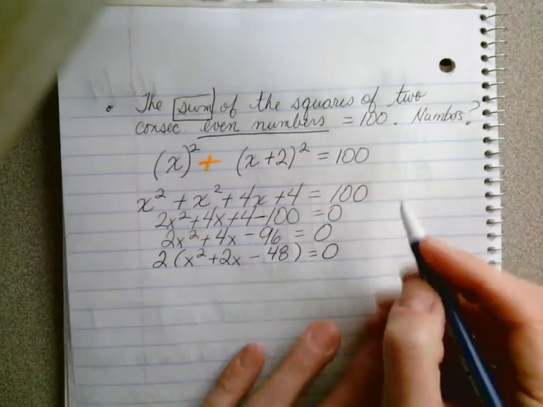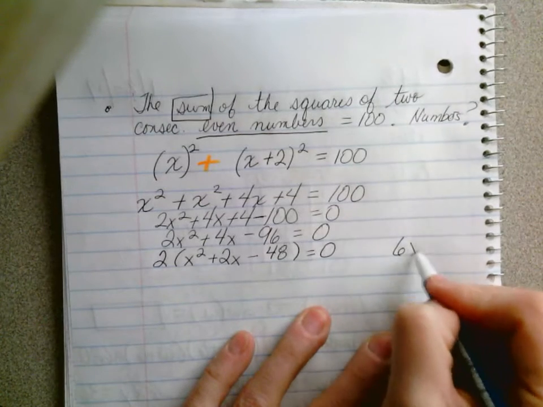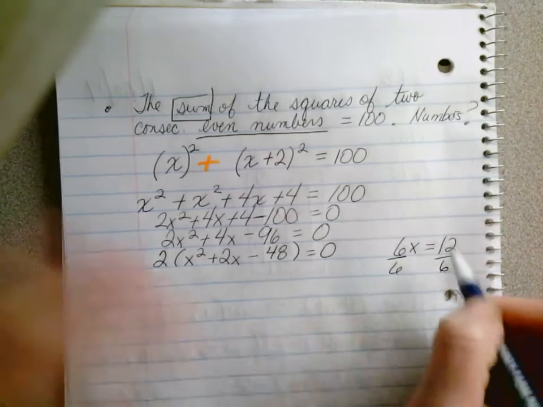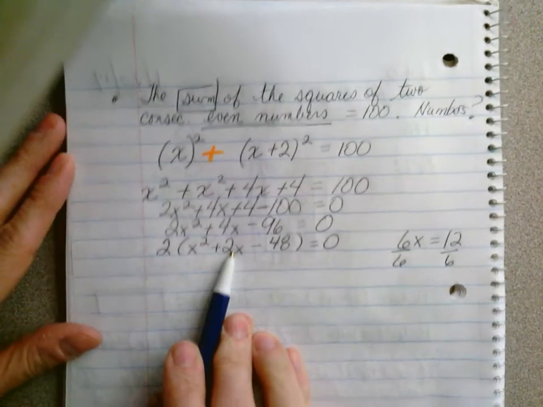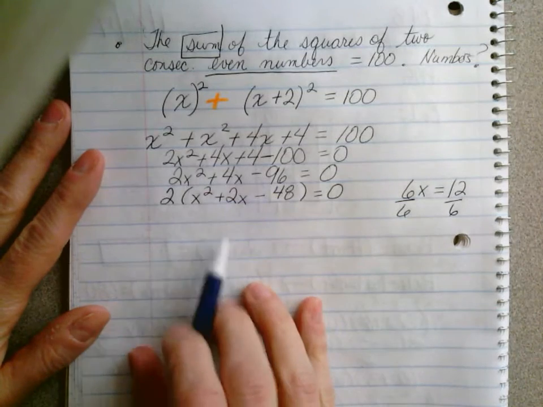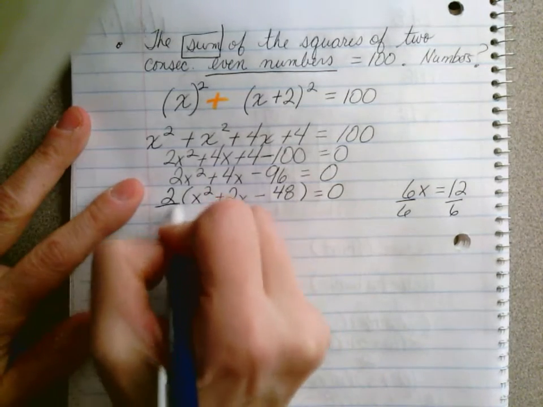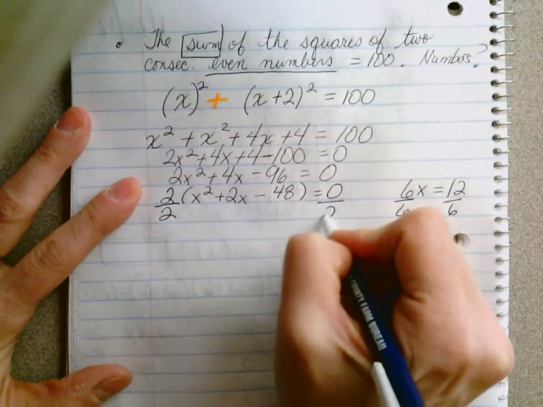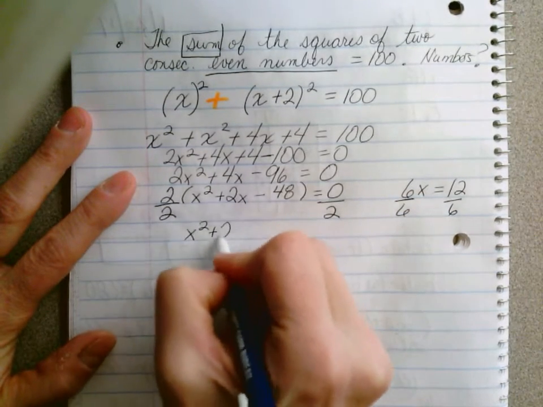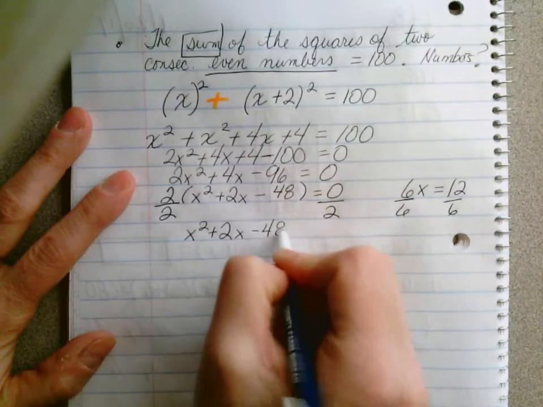Remember how I showed you guys a minute ago that we can divide out something that's being multiplied? Well, I factored it first and then I divided it out. Well, I'm going to divide that 2 out here. X squared plus 2x minus 48 equals 0.